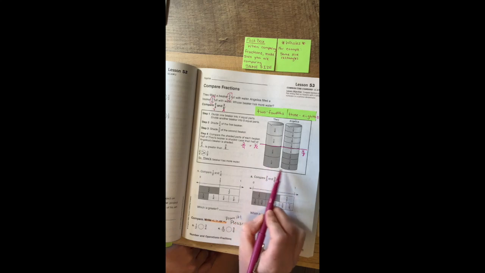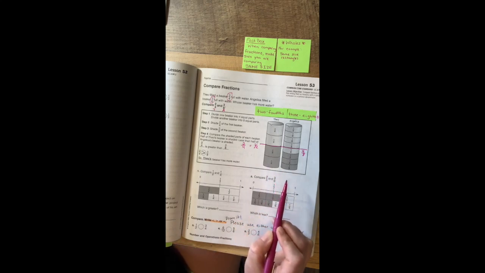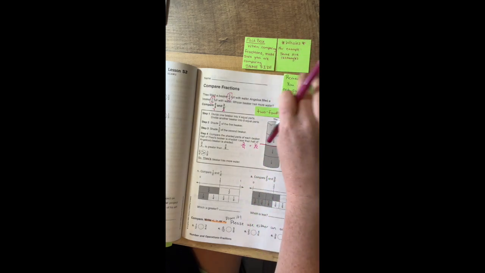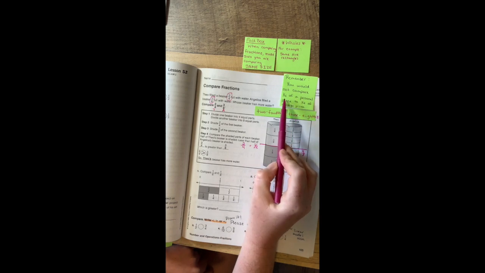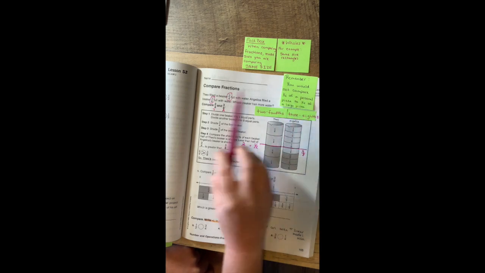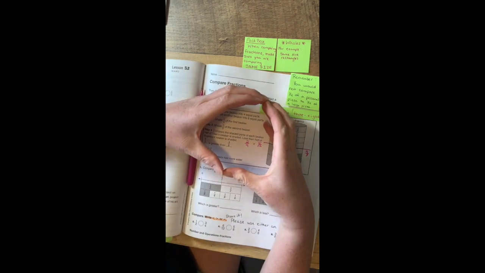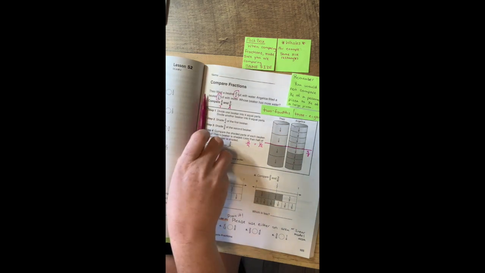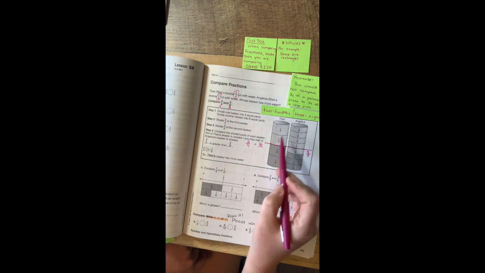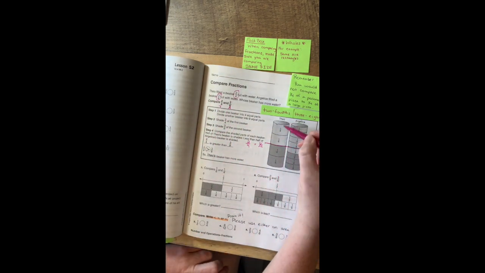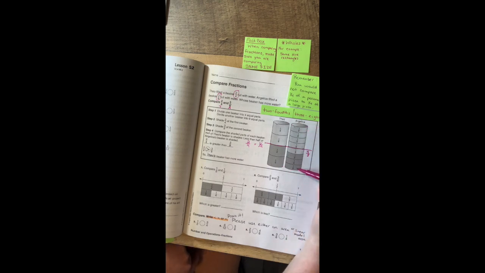These beakers are the same size. So when comparing fractions, it is important that you remember you're not going to compare 1/4 of a personal size pizza to the same 1/4 of a large size pizza. You want to make sure that what you're comparing are the same size wholes. This is one whole beaker and it is the exact same size as this whole beaker.